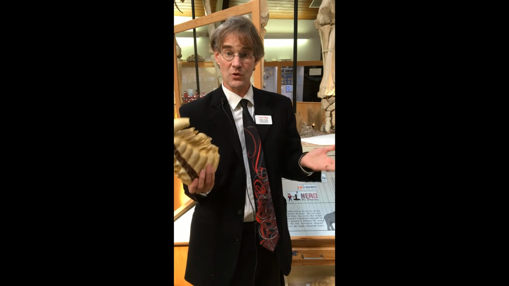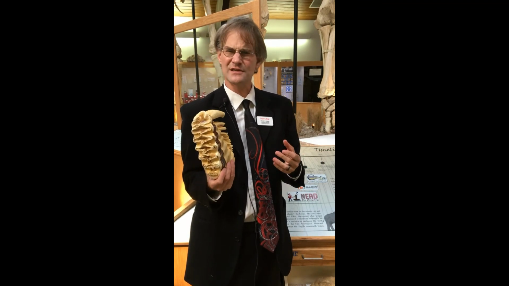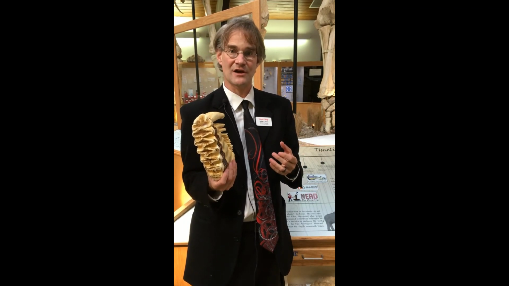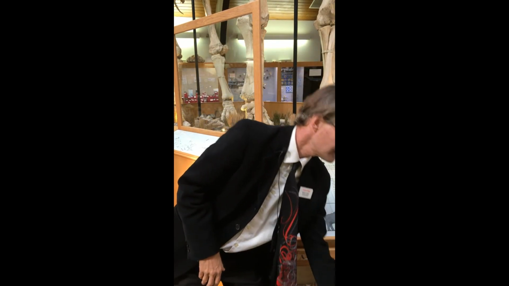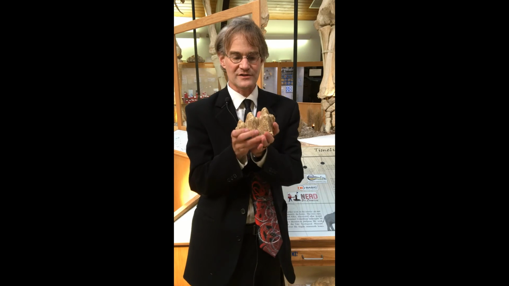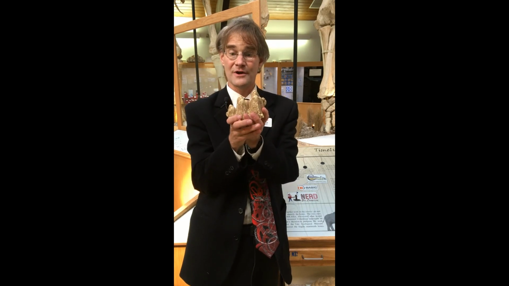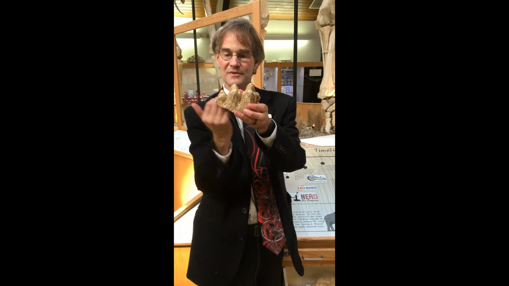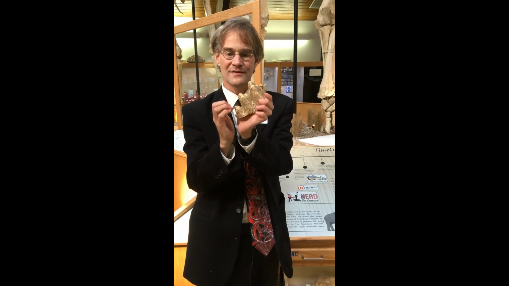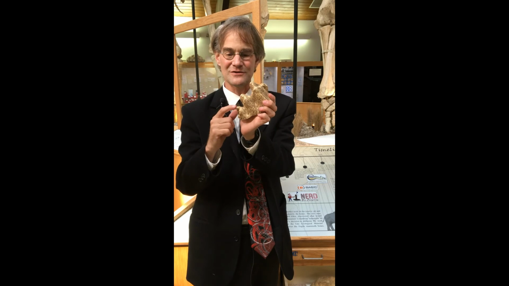Now, one of the most frequent questions I get is, what's the difference between a mammoth and a mastodon? And the most obvious differences are to be found in the structure of their teeth. This is the crown of a mastodon tooth. It would have had roots coming down underneath it, but this is a cast just of the crown there, the business end of the tooth, if you will.